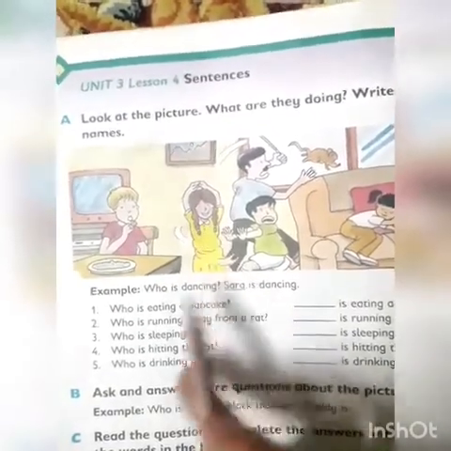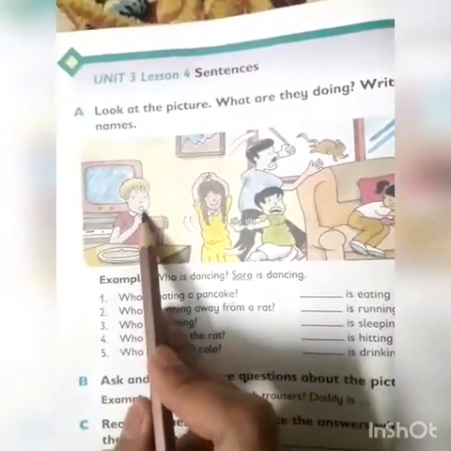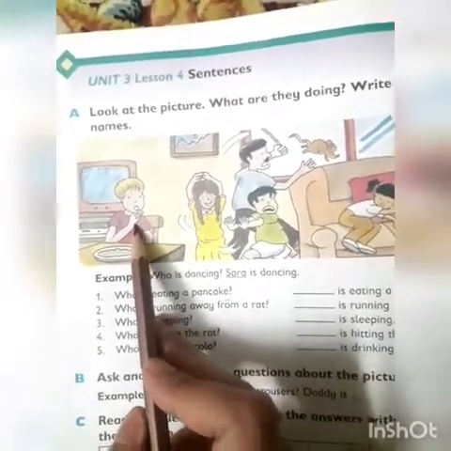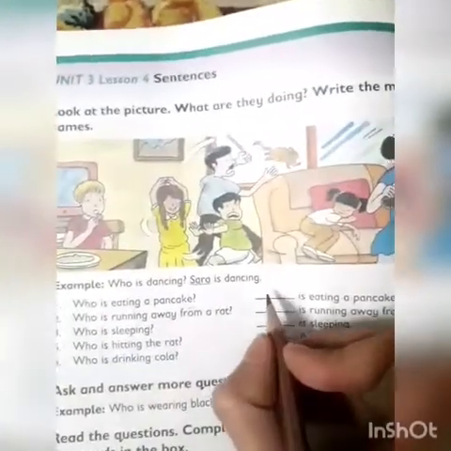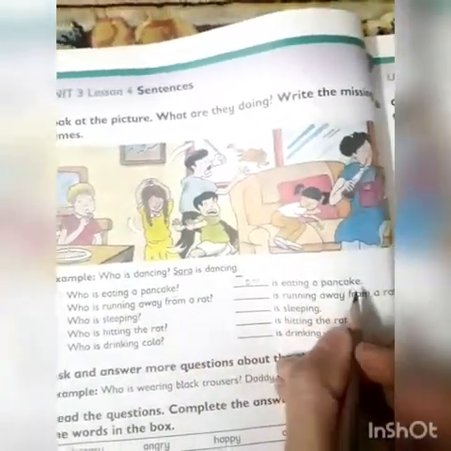Her name is Sarah. Who is eating a pancake? Look at him. His name is Tom. Write it here, Tom. Tom is eating a pancake.